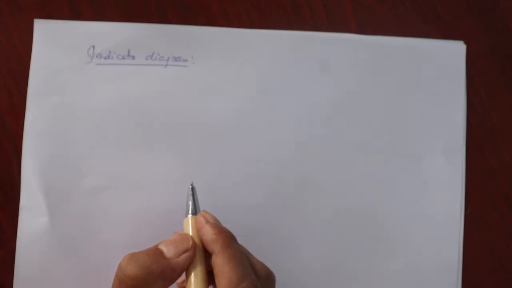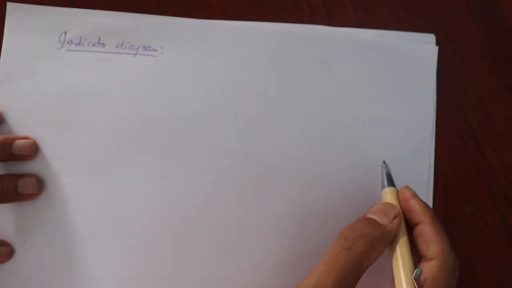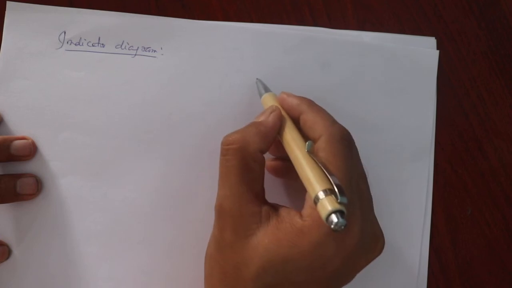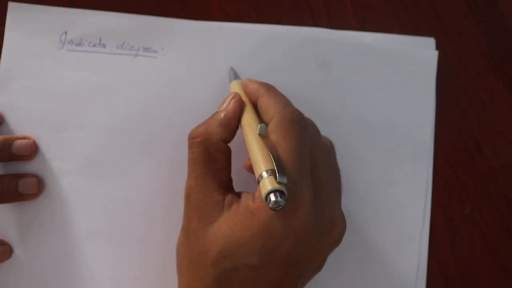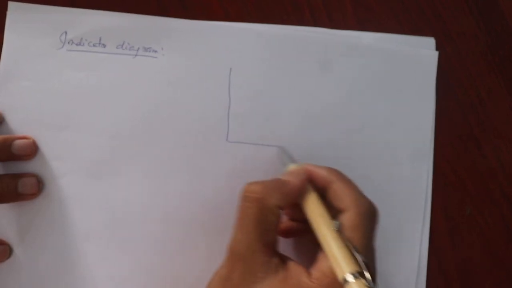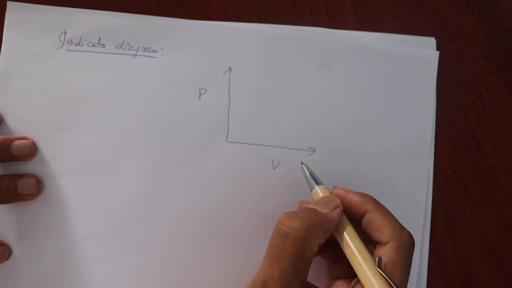Let's see what we do. We are going to plot a graph between pressure and volume. So this is the axis for pressure and this is the axis for volume.